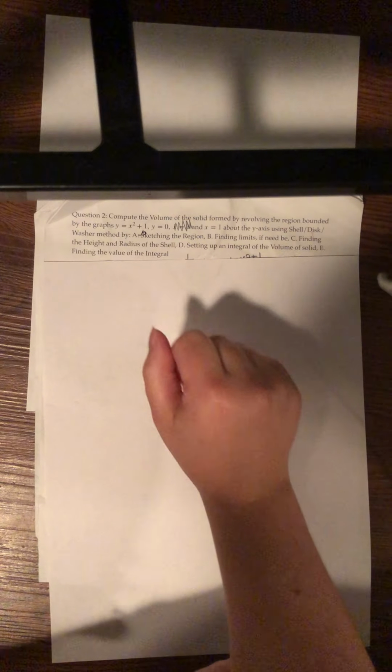So for question 2 of the exam is to compute the volume of the solid formed by revolving the region bounded by y equals x squared plus 1, y equals 0, and x equals 1 about the y-axis using any method. And we start by sketching the region, finding the limits, finding the height and radius of the shell, if we're using shell method, and setting up an integral of the volume of the solid, and finally finding the value.